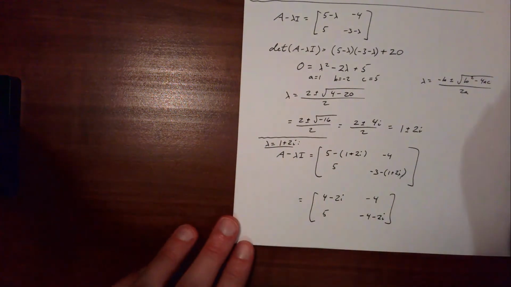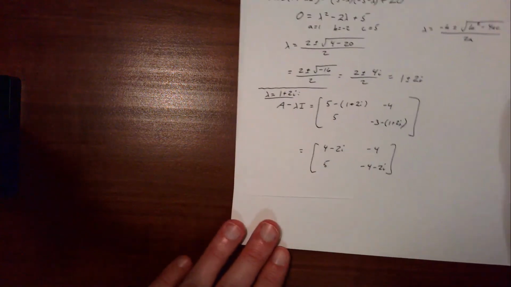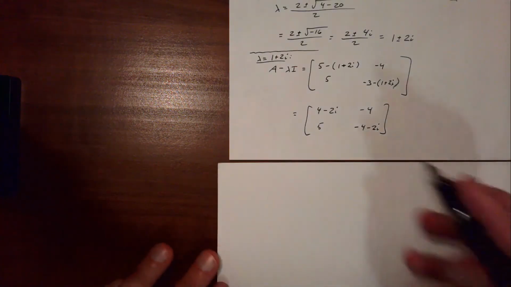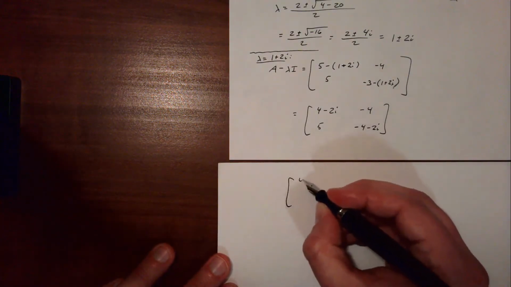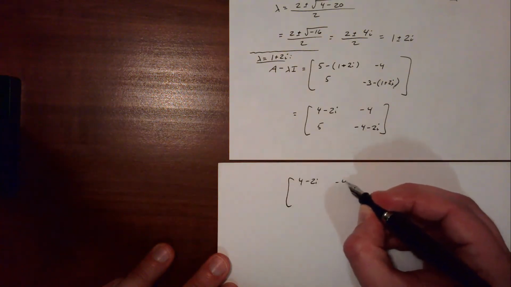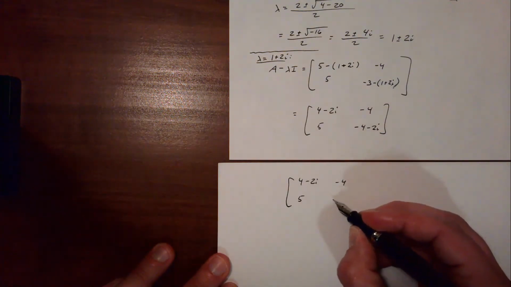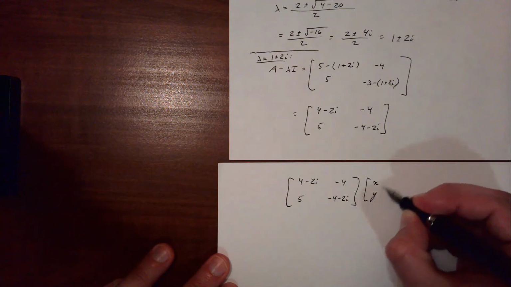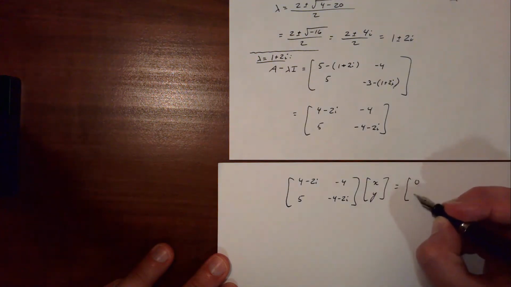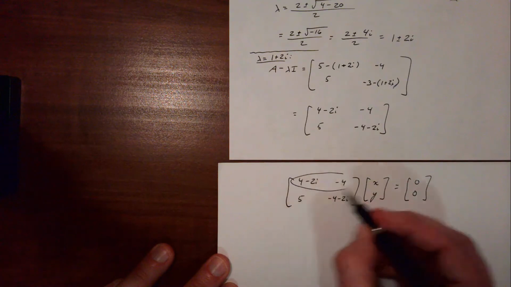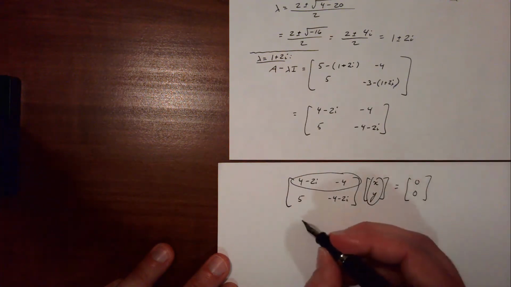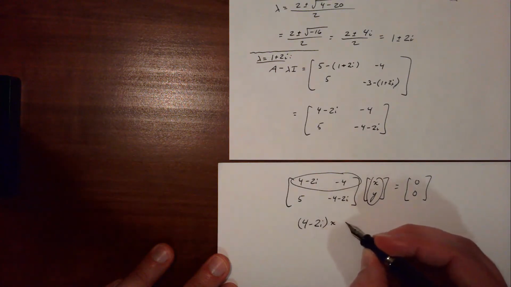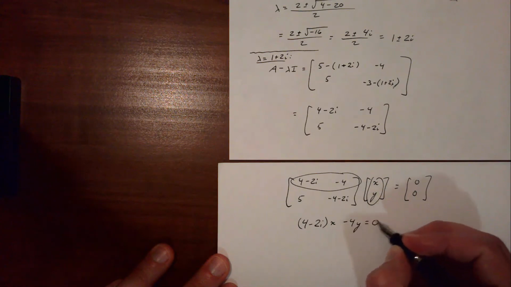Okay, now our approach once again is not going to really differ from how we have done these things in the past. So we're just going to take this and say [4 minus 2i, -4; 5, -4 minus 2i] times (x, y) equals (0, 0). So I have 4 minus 2i times x minus 4 times y equals 0.